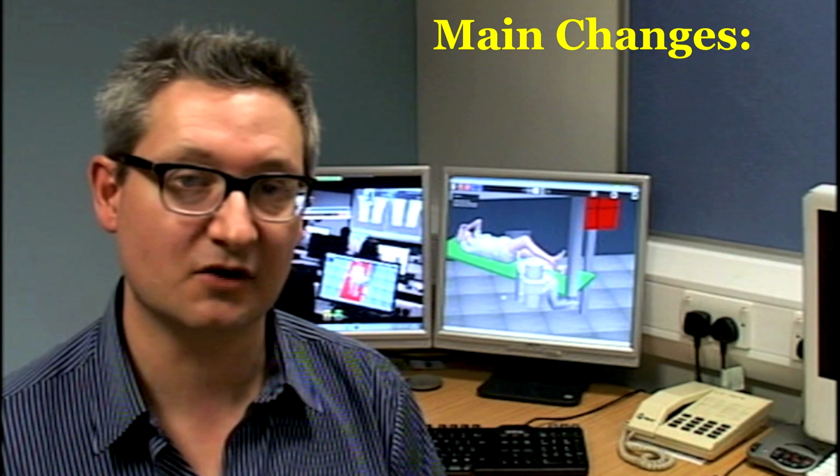The console itself, we've upgraded that slightly in that it provides much more technical data under the technical data tab.